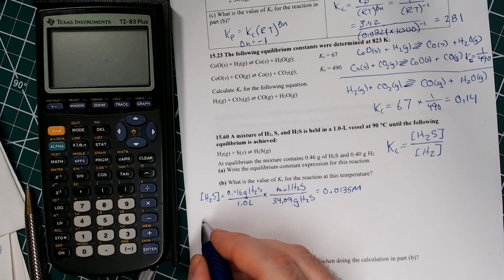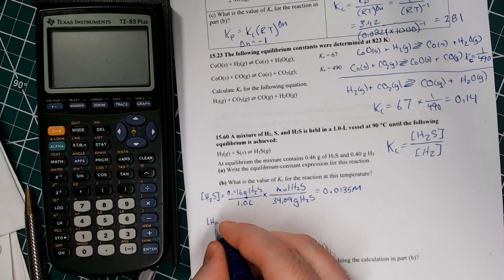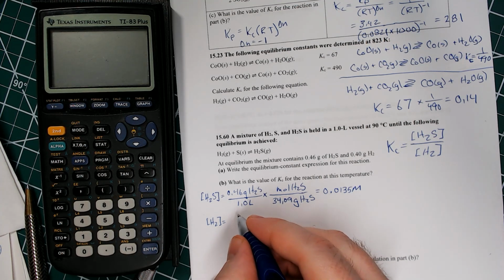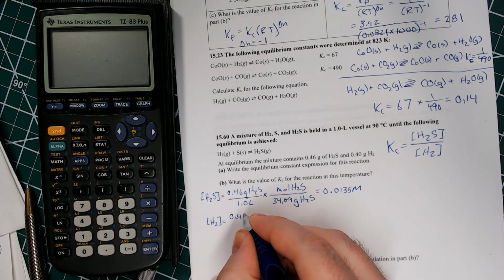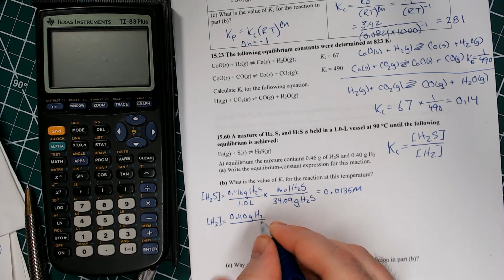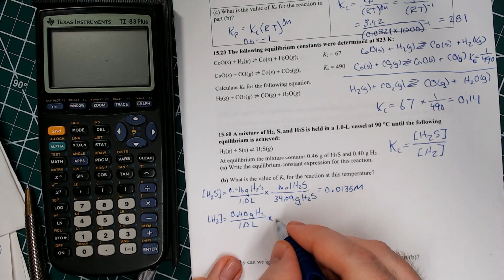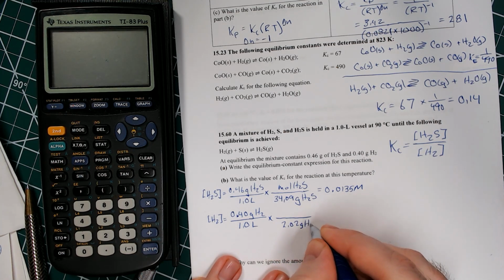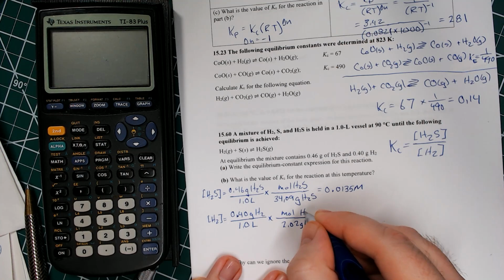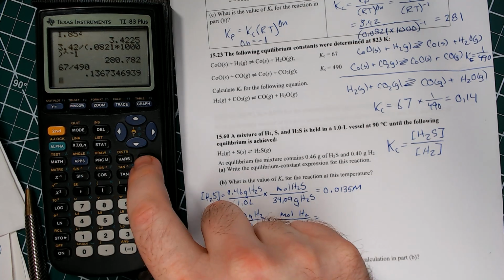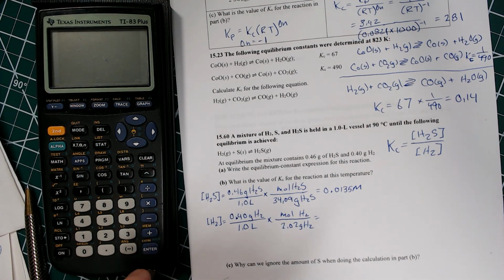For H2, the concentration of H2 is going to come out to 0.40 grams of H2, again in 1.0 liters. When we divide by the molar mass of H2, which is 2.02 grams of H2 per mole of H2, that's going to give us a number, which I'll go ahead and write here in just a moment.